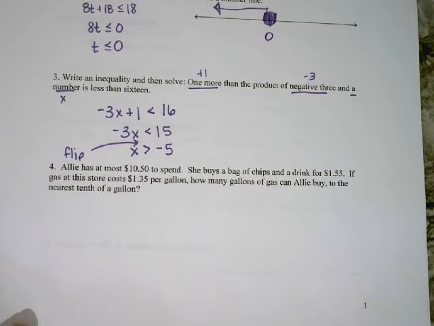Okay, number 4. Allie has at most $10.50 to spend. She buys a bag of chips and a drink for $1.55. If gas at this store costs $1.35 a gallon. This question used to be grossly out of date. However, I'm pretty sure we're around there these days. I think I paid $1.25 the other day. How many gallons of gas can Allie buy to the nearest tenth of a gallon? It was pretty sweet. I filled up my car for under 20 bucks.